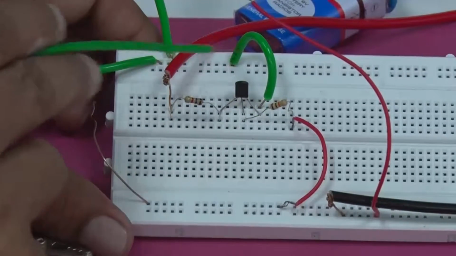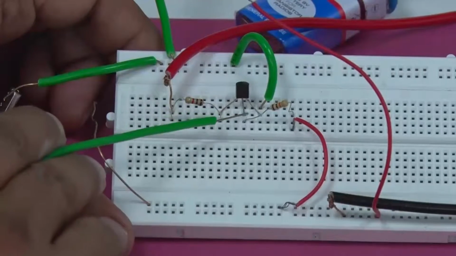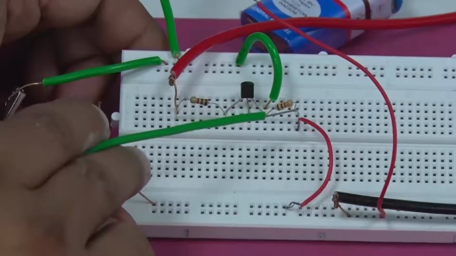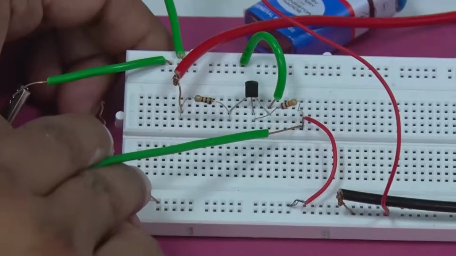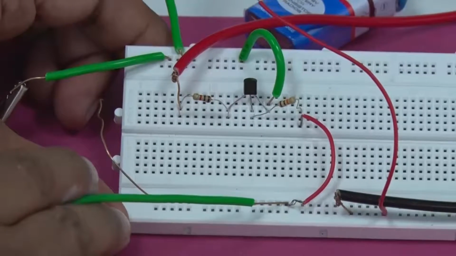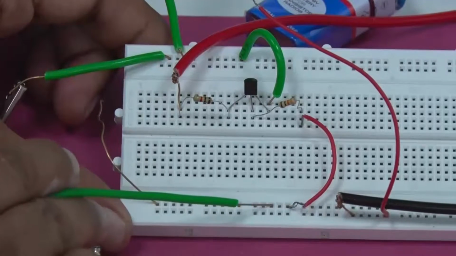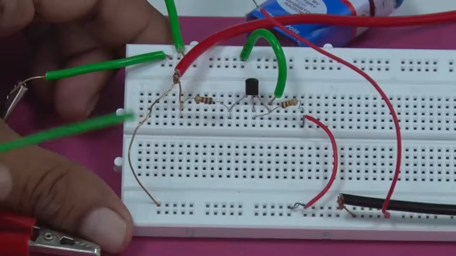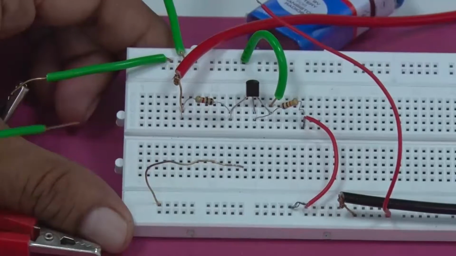From the base you have a 10K resistance, and then from here I am coming to this line, in that second line from the edge, and we will be connecting this to this wire, which will be connected to the positive from the solar panel.